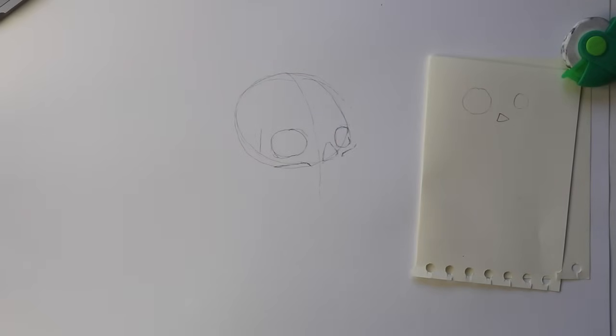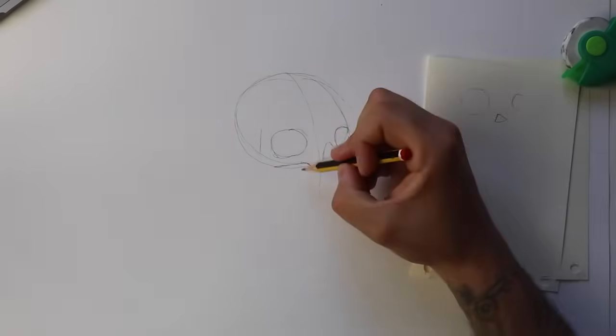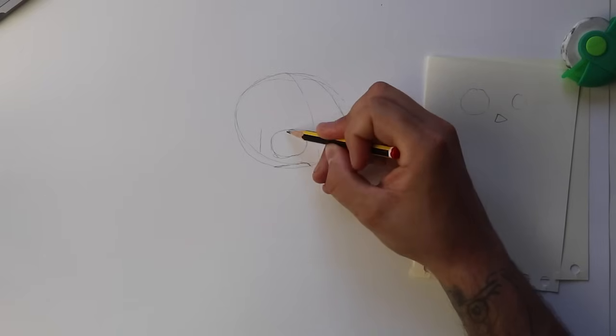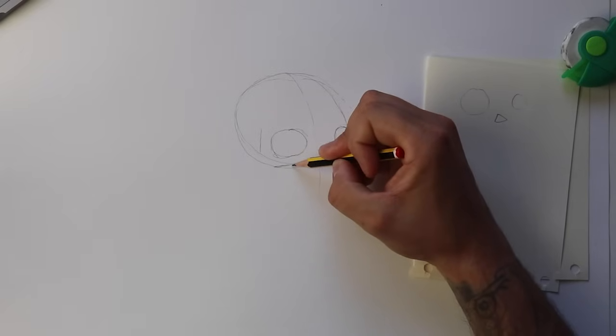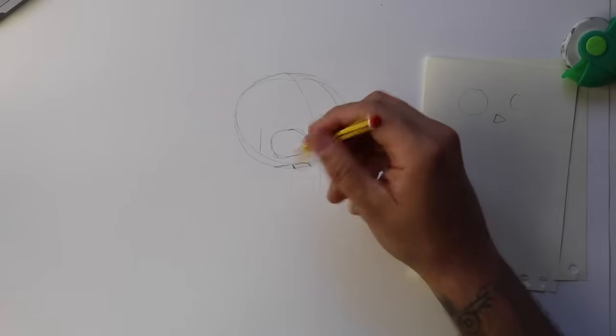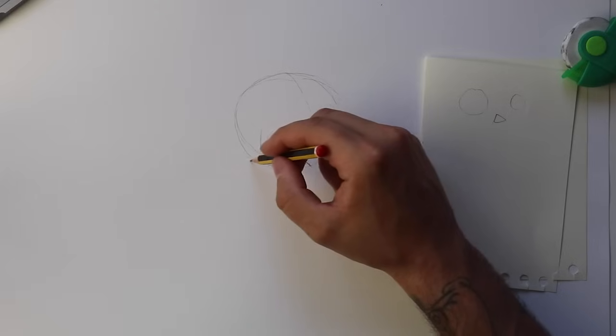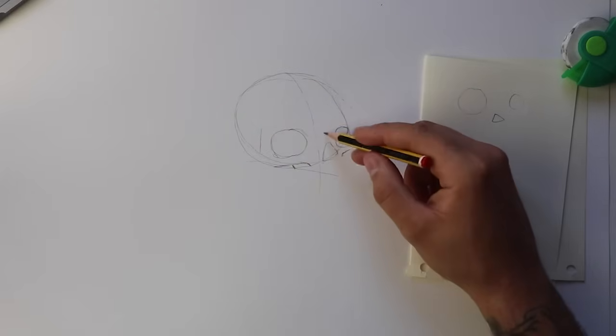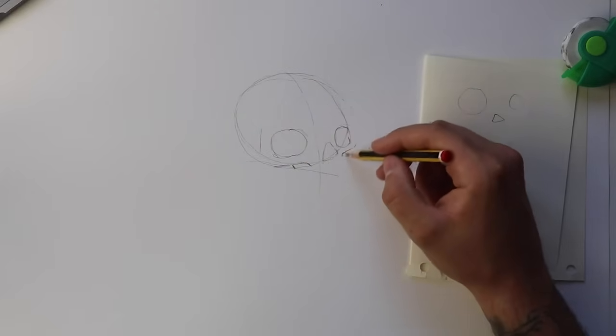Now for the top row of teeth, I like to do this. I pull a little line, look at this eye, and halfway through the line, drop a small indication there just to give you a bit of guidance. And now imagine a downwards triangle coming from this side to the center. There's the center, and the same goes here.